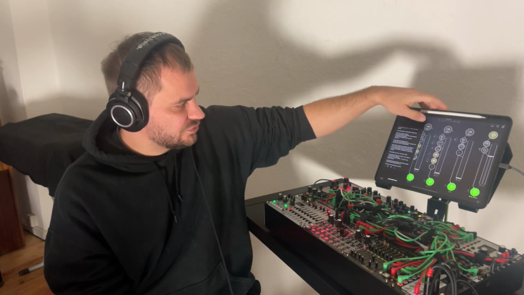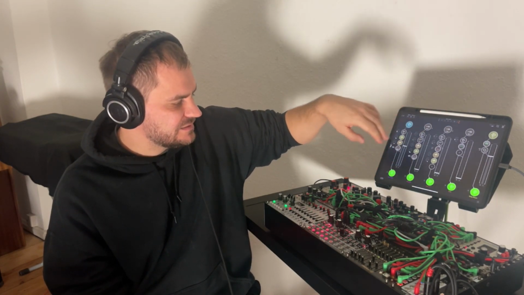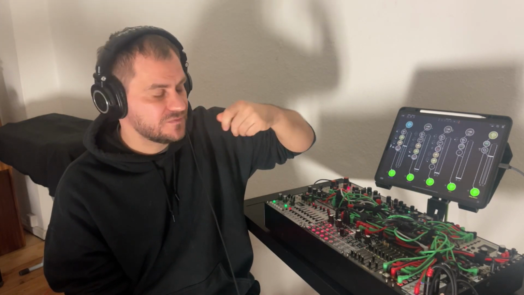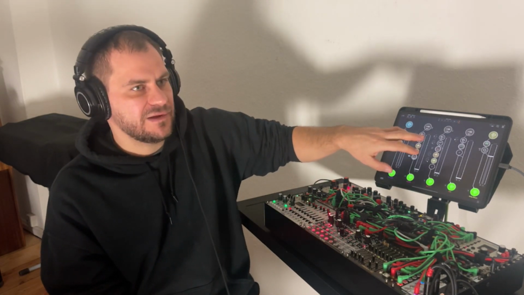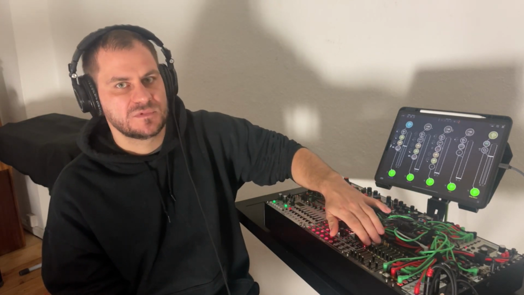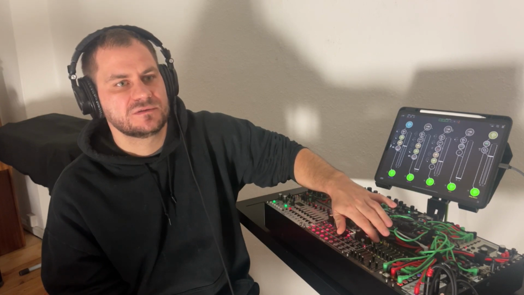Actually you could do that with the ES9 and MIDI to CV, CV to MIDI conversion with an app, but this is really like an end of signal control for me.